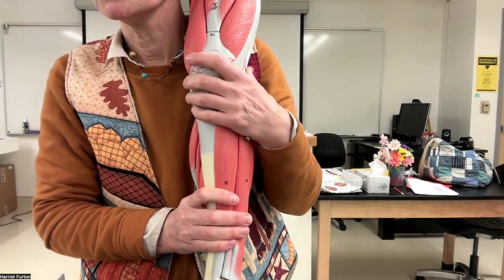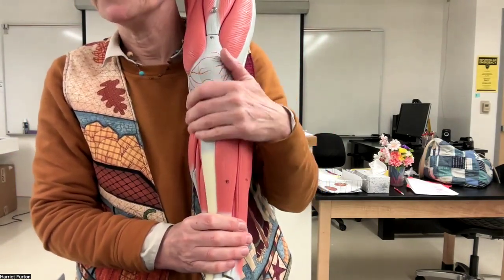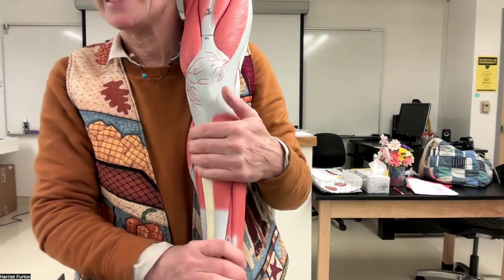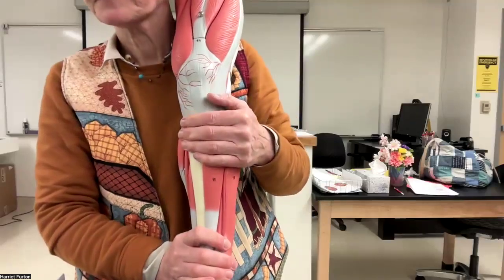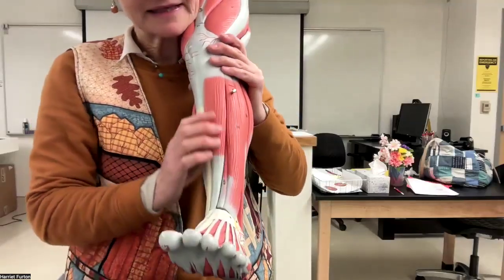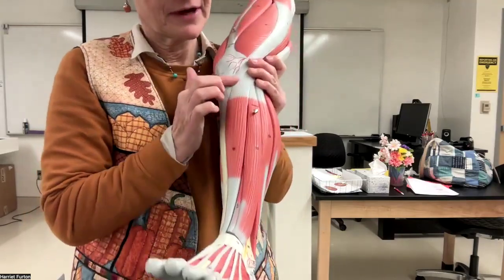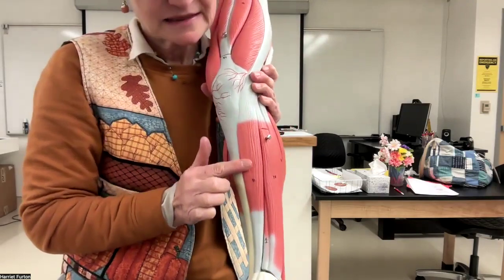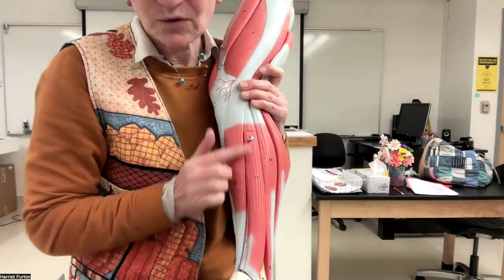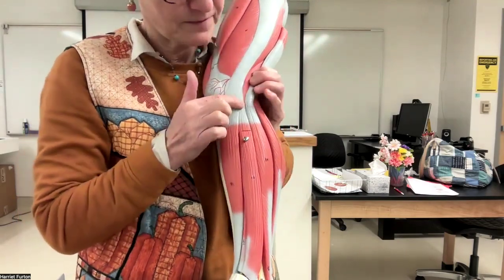Next, the anterior compartment, the muscles that control movement of the ankle and the toes. So tibialis anterior, number 33. Extensor digitorum longus, 34.